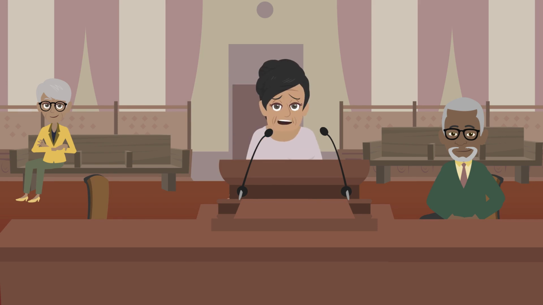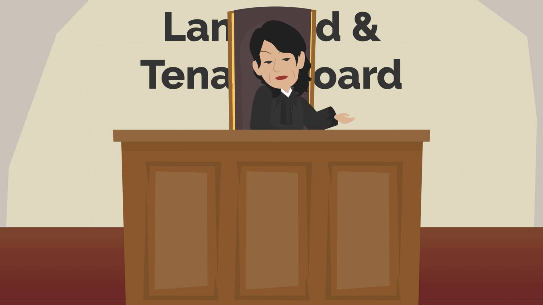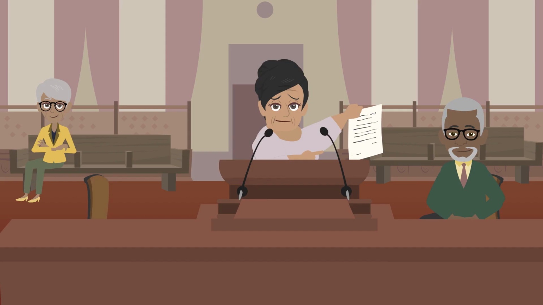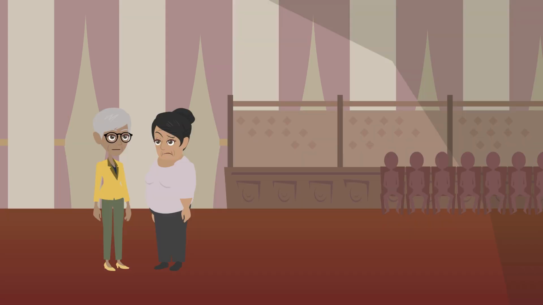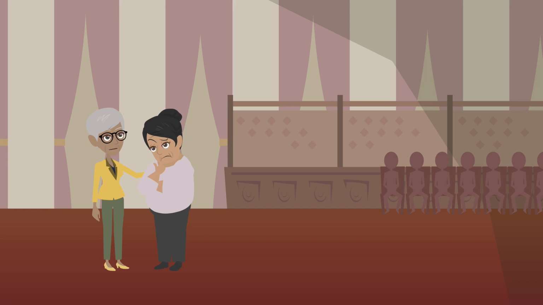You can also prepare your client by outlining the process and letting them know that after they tell their side of the story, they might be asked questions, but they'll also be given an opportunity to suggest a solution. It's important when having these discussions with your client that you do not tell them what to say or what to do, because that would be considered legal advice.